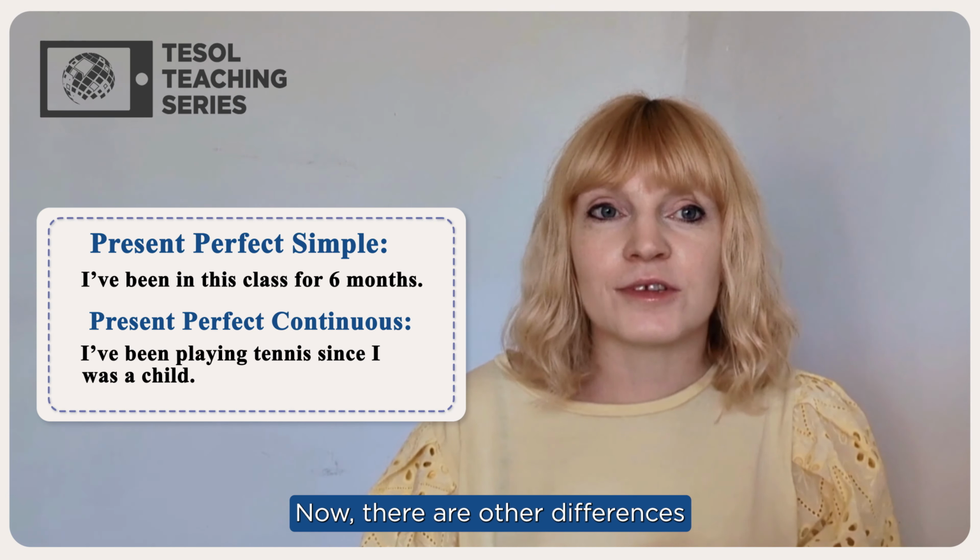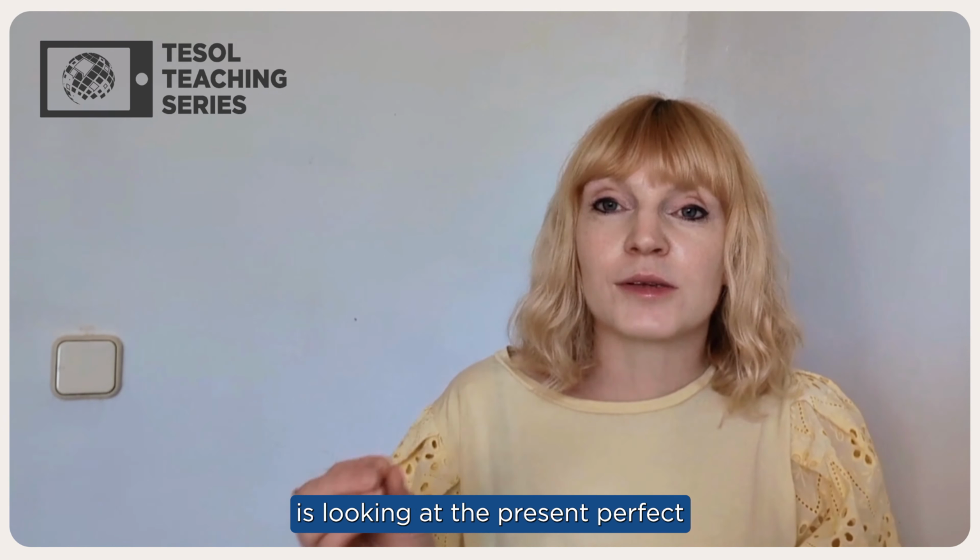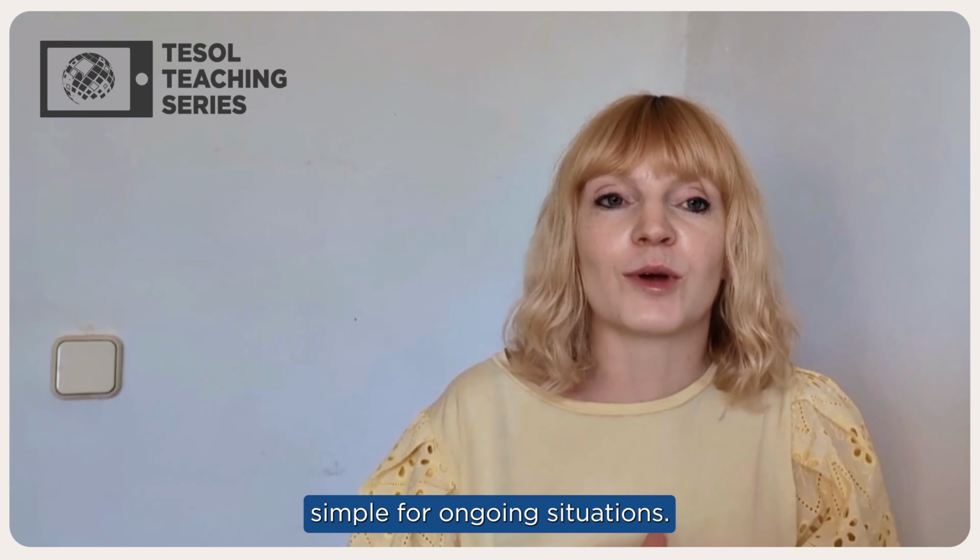Now, there are other differences between the present perfect simple and the present perfect continuous, but a good place to start is looking at the present perfect simple for ongoing situations.